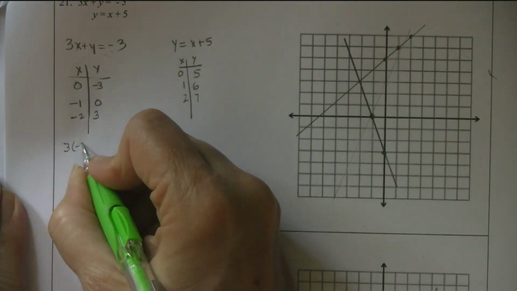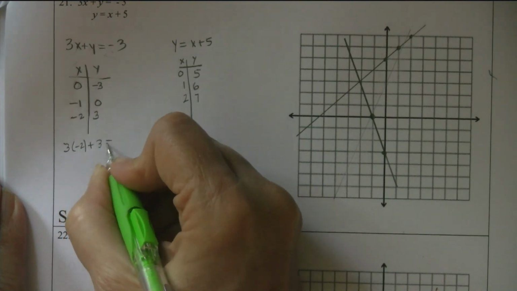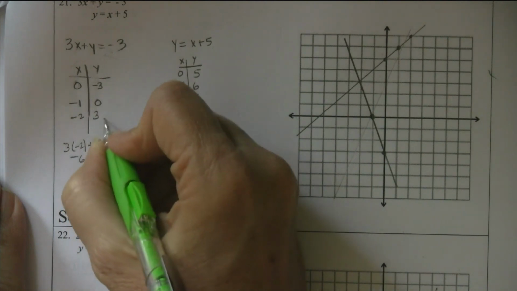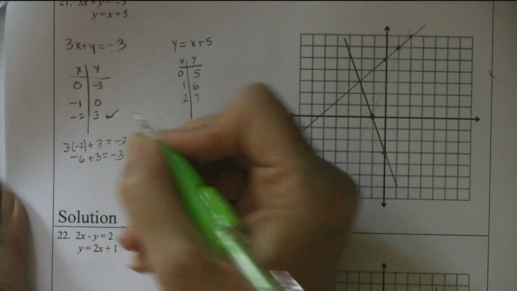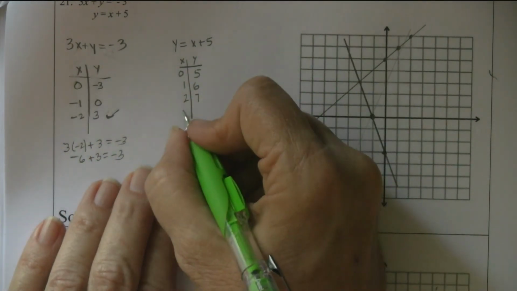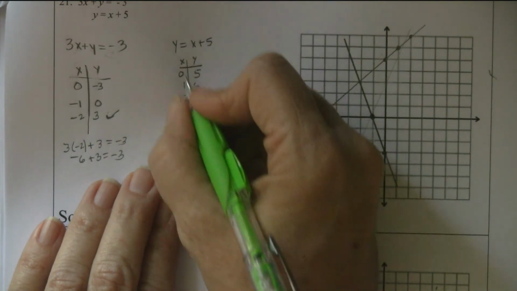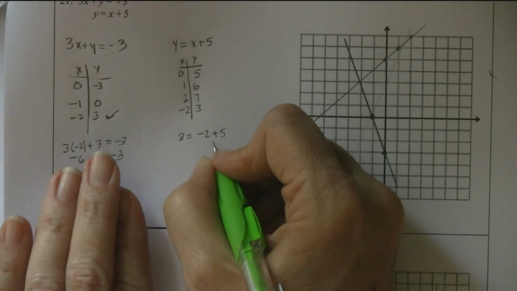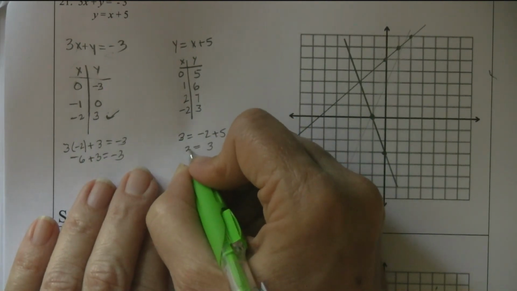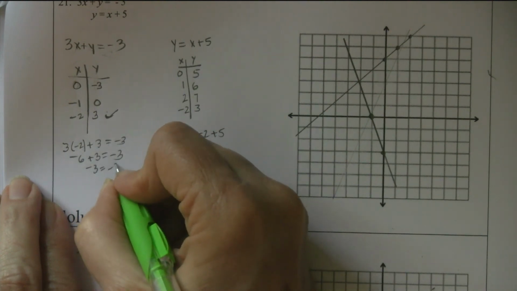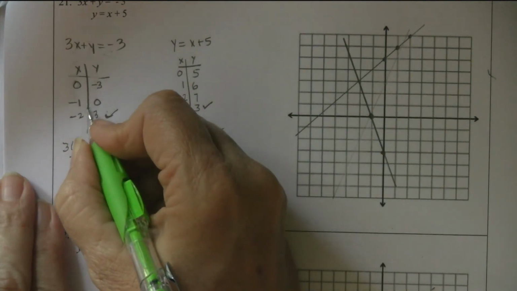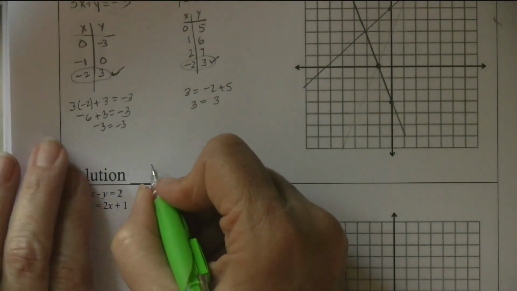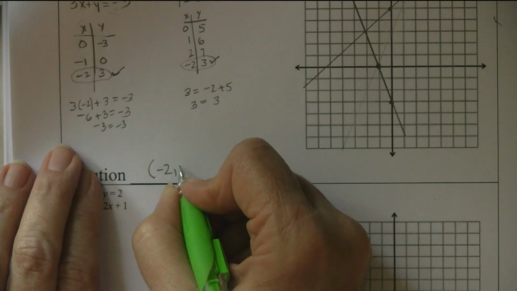3 times -2 plus 3, right, equals -3. -6 plus 3 equals -3. So it did solve that one, right? Check mark. Well, does it solve this one? -2, 3. So we're going to plug it in there. 3 equals -2 plus 5. That is 3 equals 3. And so this was -3 equals -3. So this is check mark. And this is our solution. It's the same value in both lists, and so our solution here is -2, 3.